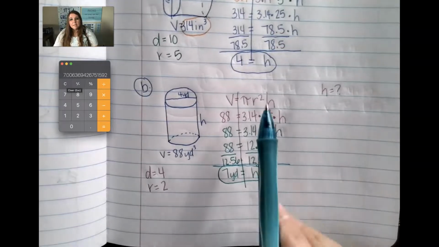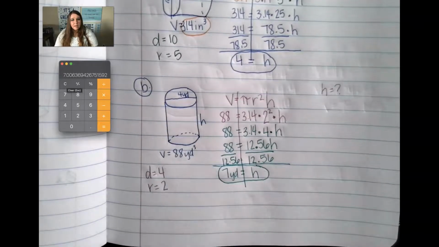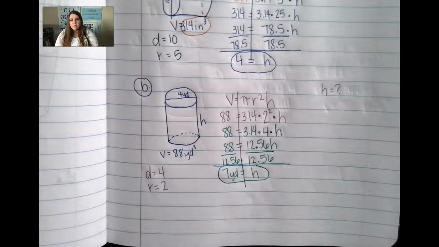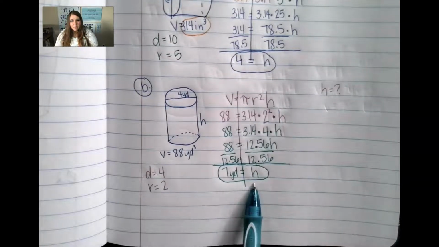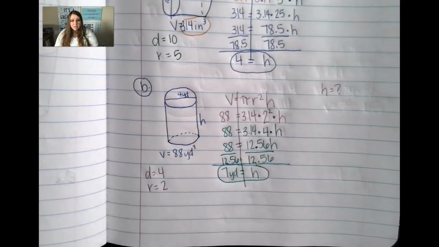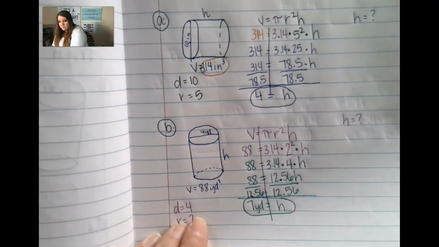So again, isolate that variable, plug in the things that you know, use the diagram to help us figure out what it is that we know. And then from there, you can reduce it down to put that letter by itself. So now we know that the height of this cylinder here is 7 yards. Okay, we're going to do one more example, and then we will do a try it. So go ahead and hit pause right now if you are not ready to turn the page. And then we are going to go ahead and do our next example.